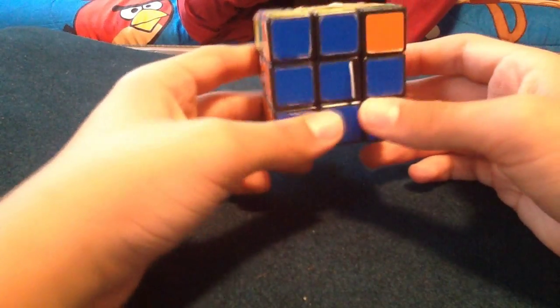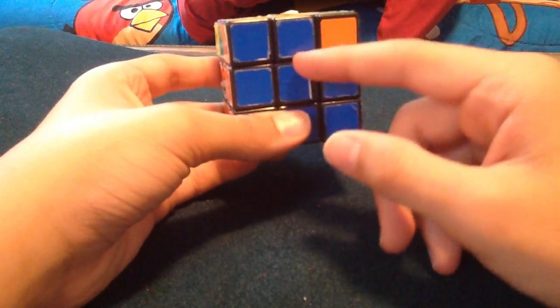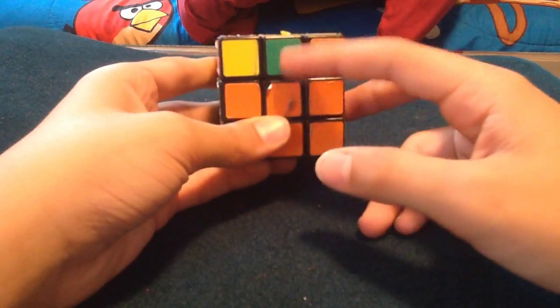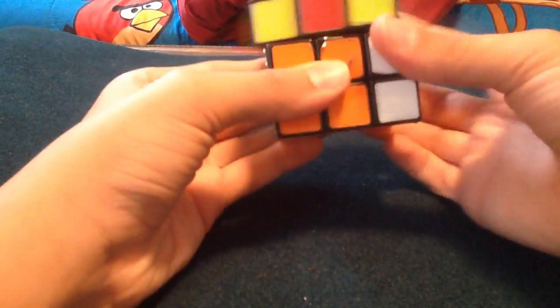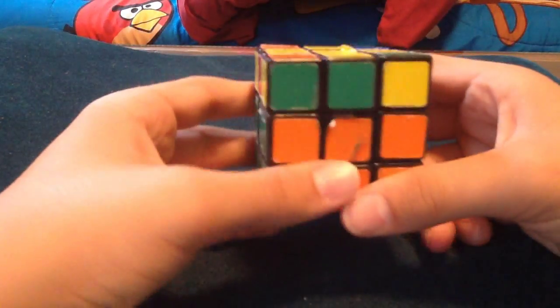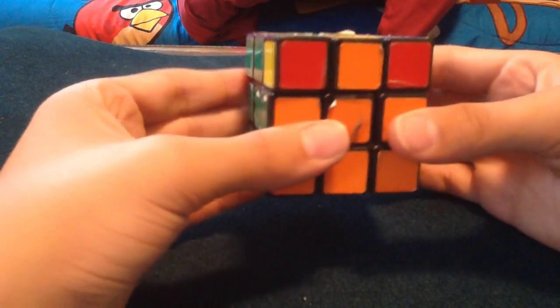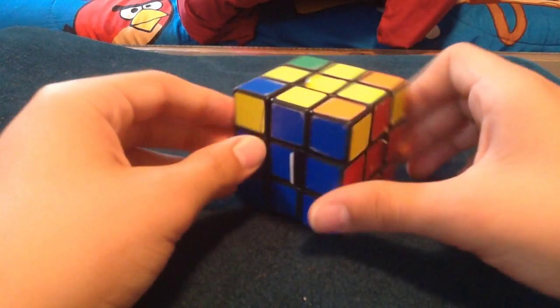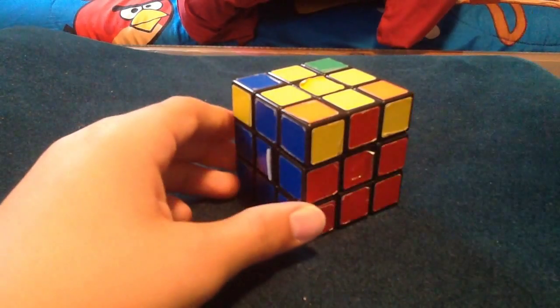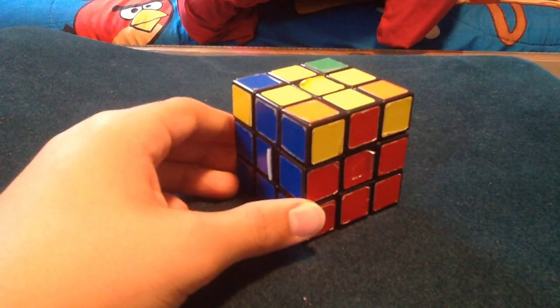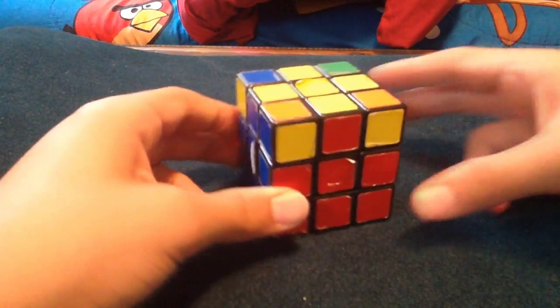So in this case, whatever side you were just facing, you're gonna want to put that to your right, and now you have an incorrect edge facing you, and then do the algorithm there. And then when you do that, you're just going to do a U, and now all the edges are in the correct spot.